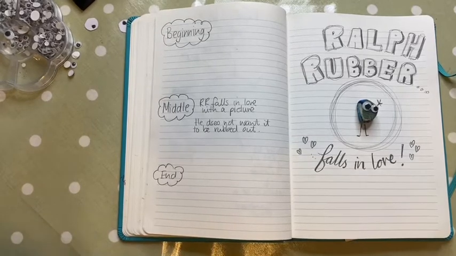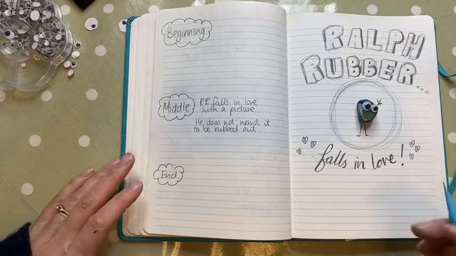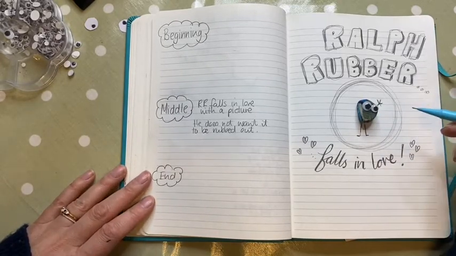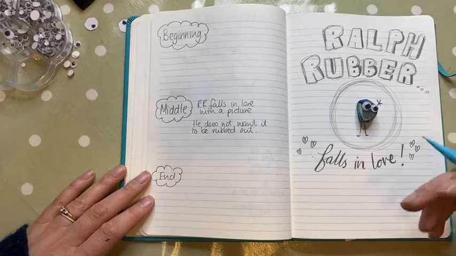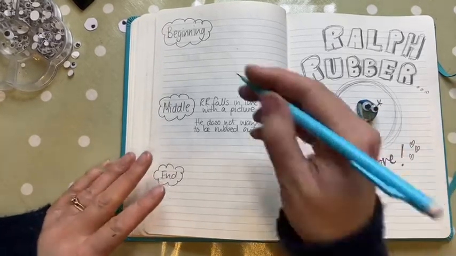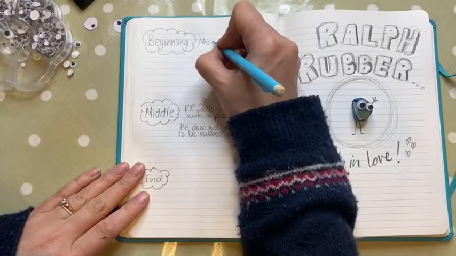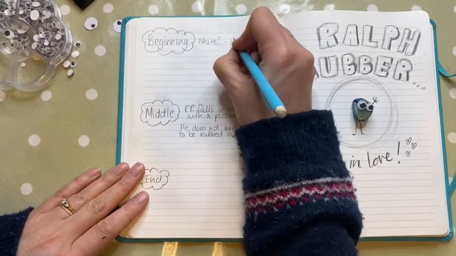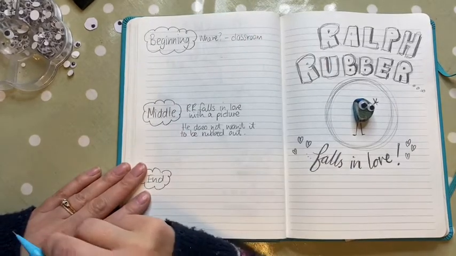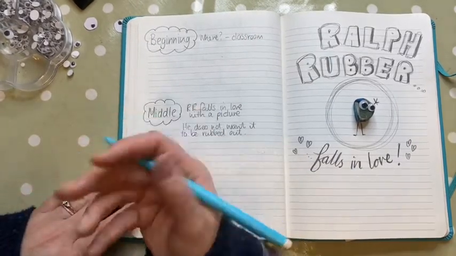In the beginning of the story, there are two main things that need to happen. The first is that we need to introduce Ralphie Rubber, or Ralph Rubber, to the reader, and we also need to set the scene. So where is the story taking place? I'm going to write where. I'm going to say that this is taking place in a classroom, because that's where I think most of you will be right now. You may be somewhere else, but let's go with a classroom.